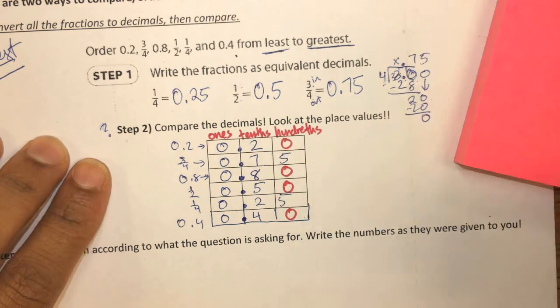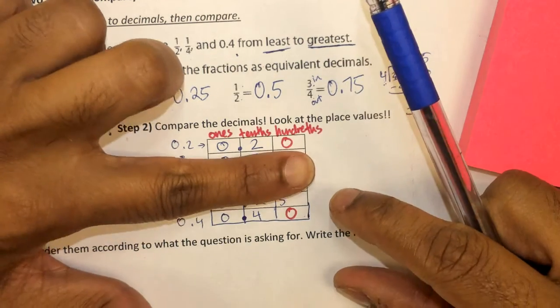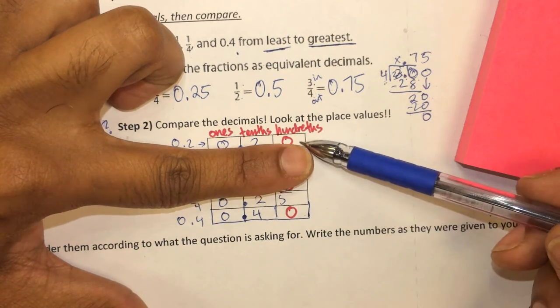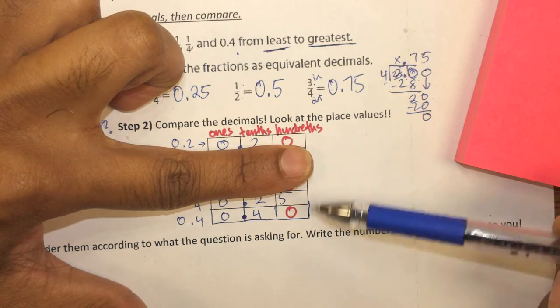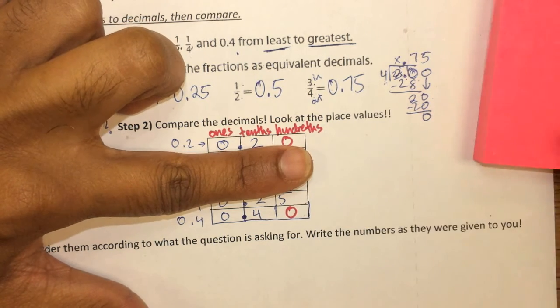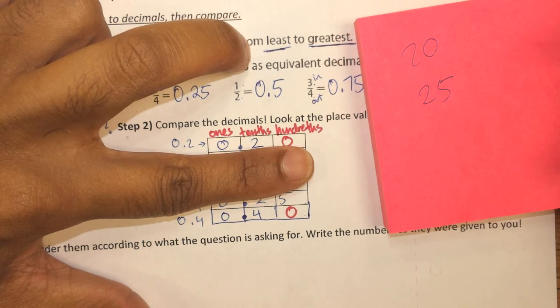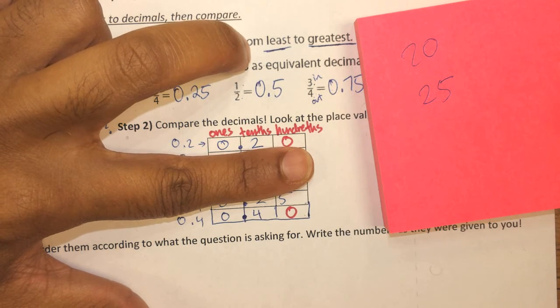Now, because they're the same, we're going to compare them, but now we're going to look at their hundredths place. So over here, we have 20 hundredths. Here we have 25. Think about it like 20 and 25, kind of like a regular number. Which one would be my smallest number?